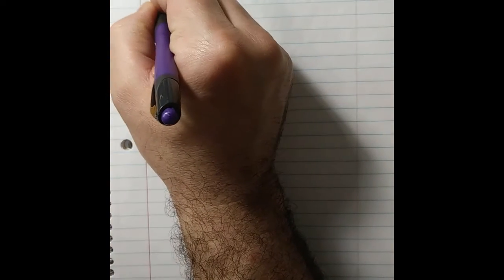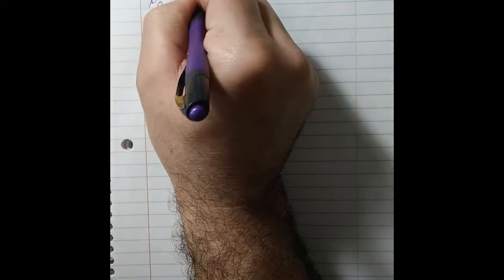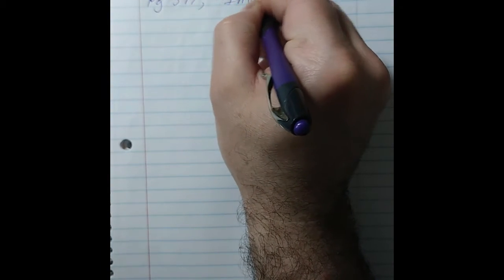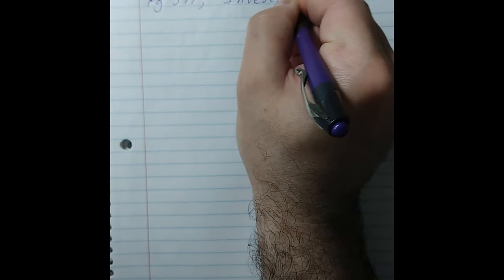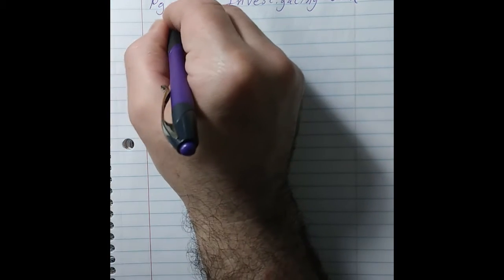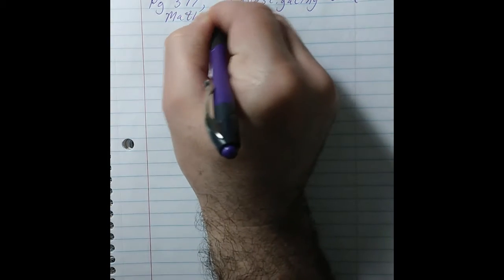I thought we would start off with a little review of some problems that we were doing before we left. So we're going to be on page 379 of the electronic textbook, and we will be investigating work. Now, what is work? According to page 379 in the math skills problem.